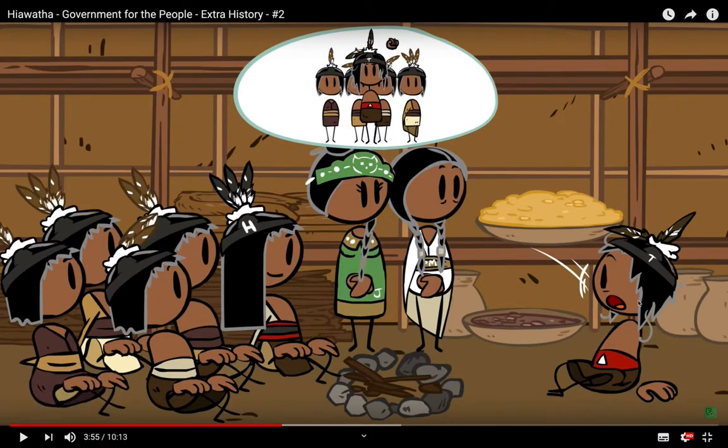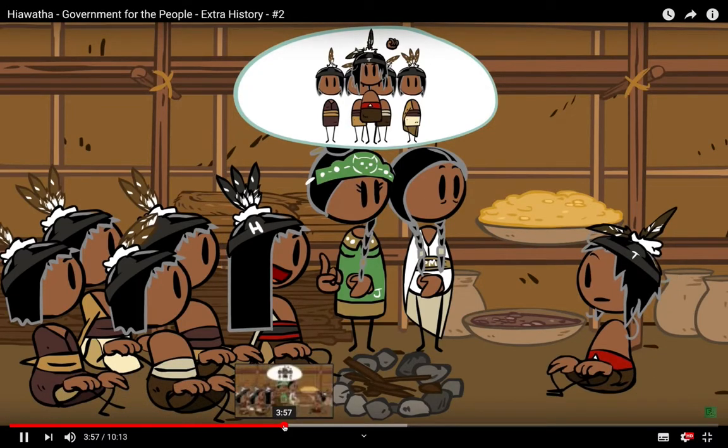Even though he was the person who was so against them and they were all kind of afraid of him, they wanted him to be one of the leaders. This was Hiawatha's suggestion.